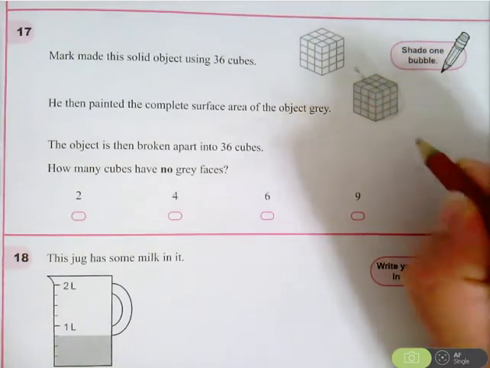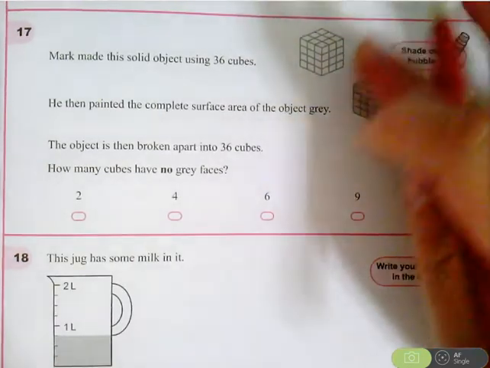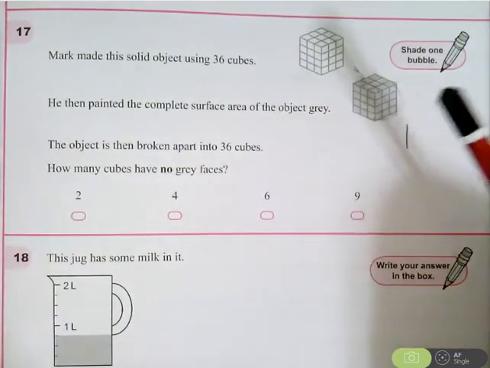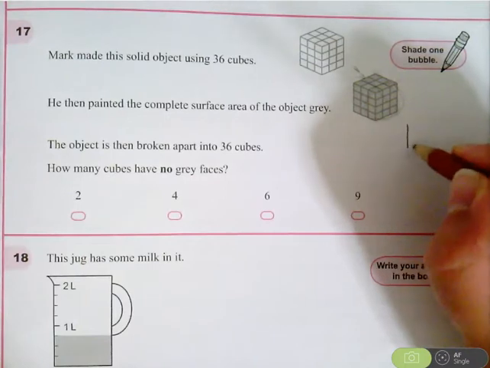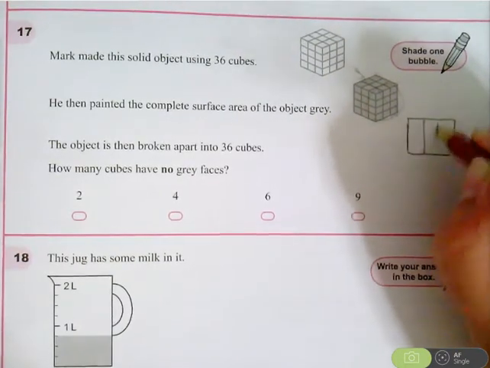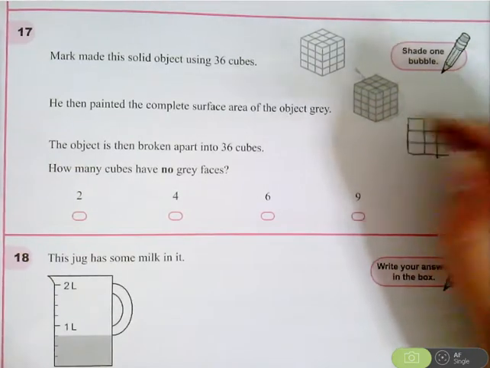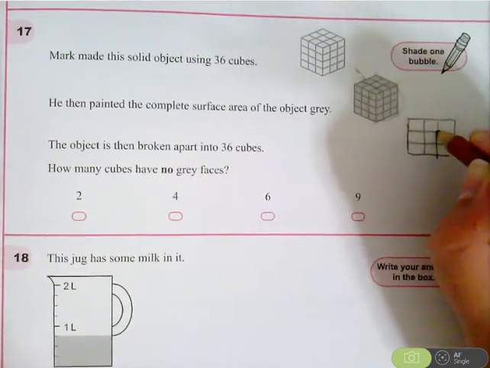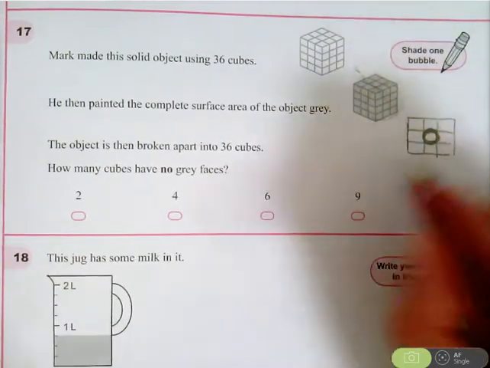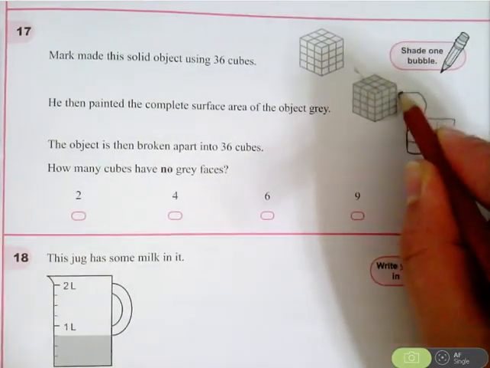Now, the top layer definitely has all grey, and so the bottom layer also definitely has all grey. Now I'm going to draw out the middle layer. The middle layer is like this. Now all these outside ones have grey, but this one in the middle does not have any grey faces on it. So that's in that layer there, that second layer.